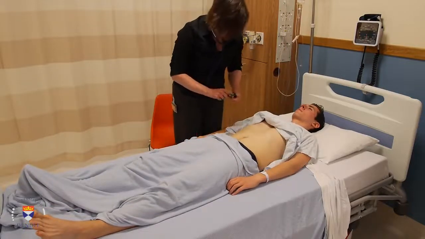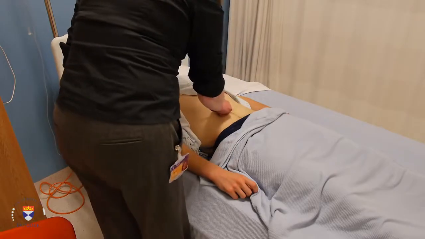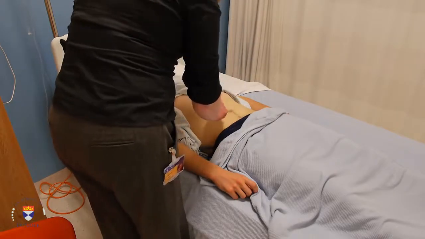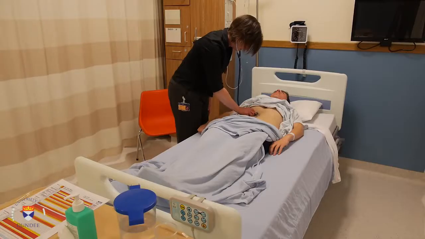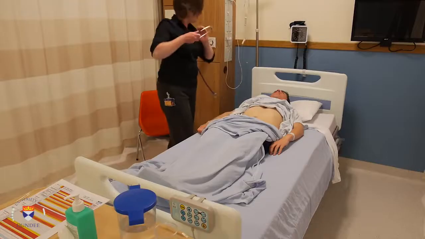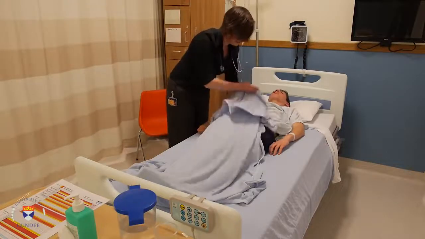Complete the examination of the abdomen by auscultating for bowel sounds with your stethoscope. Listen until you hear the sounds of intestinal activity. Note any increase in pitch of bowel sounds, and listen for at least 2 minutes before defining absent bowel sounds.